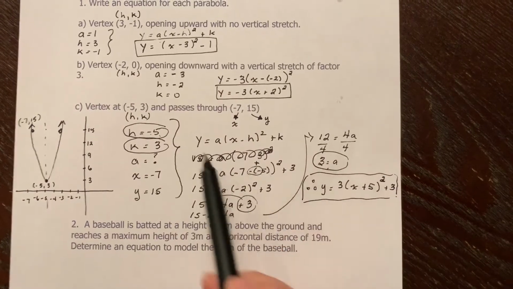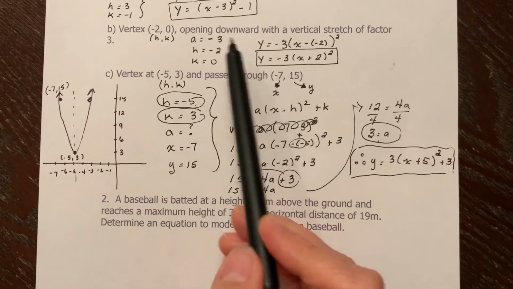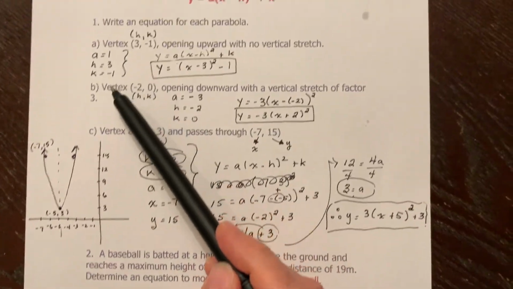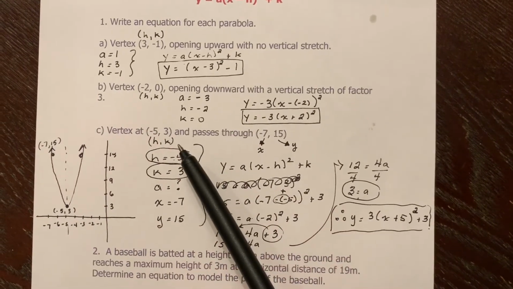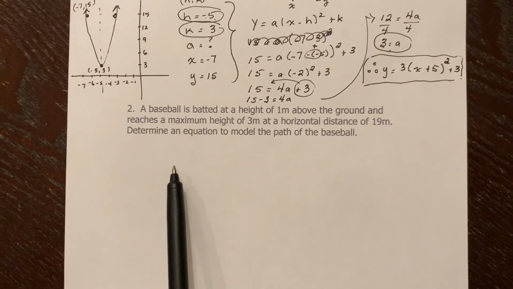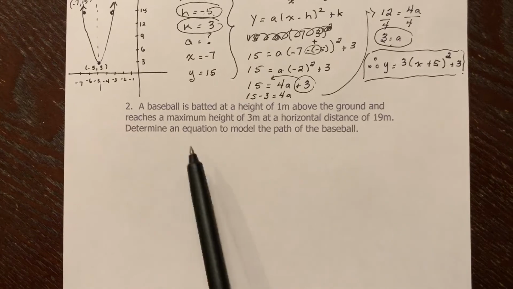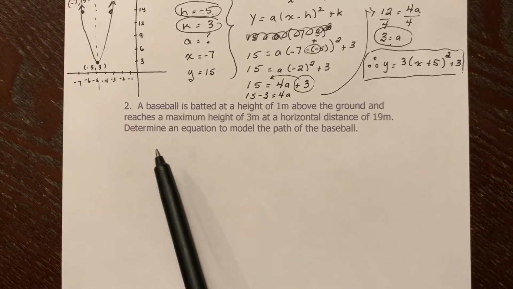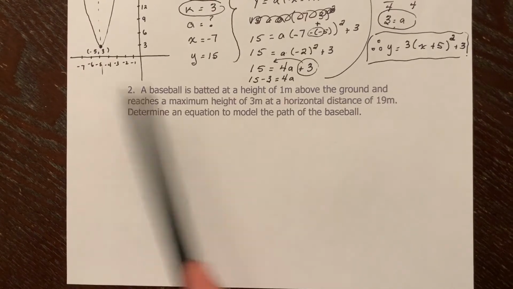This is about as hard as it's going to get in terms of writing equations. These first 3 questions are more of your knowledge and understanding questions. Question 2 is more of an application question. So let's read this one. We're doing the same idea. Let's read it first.